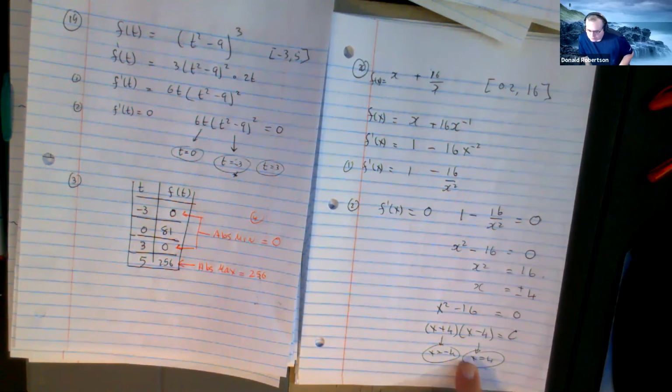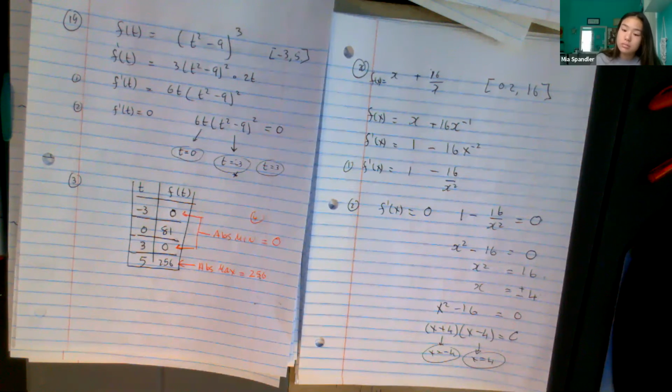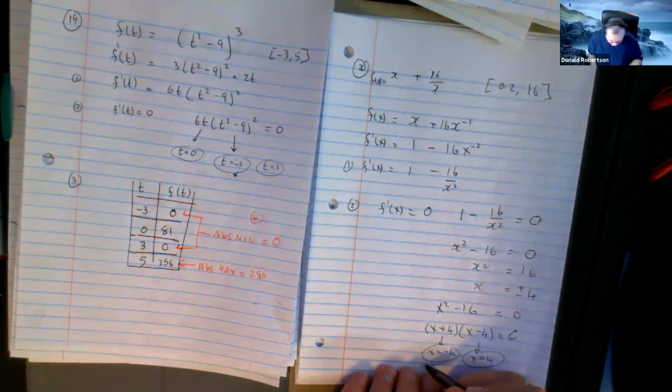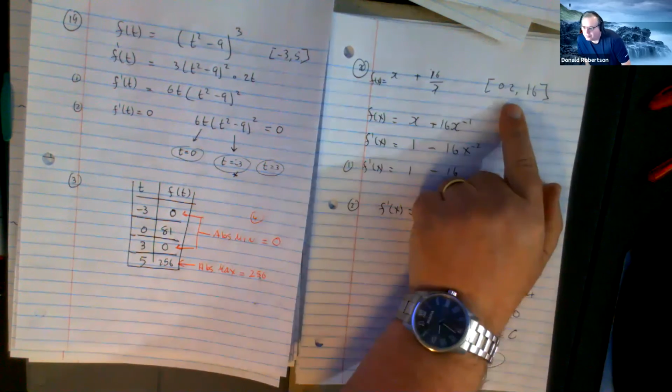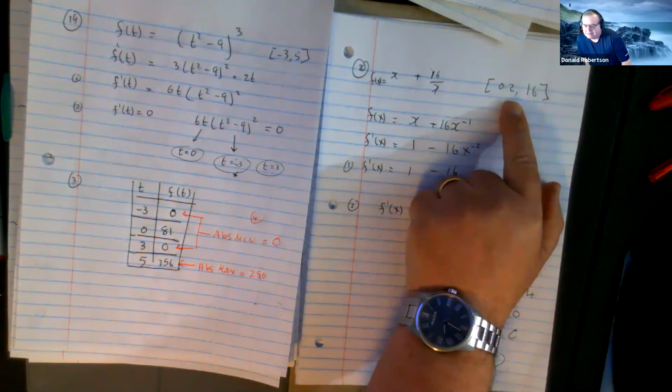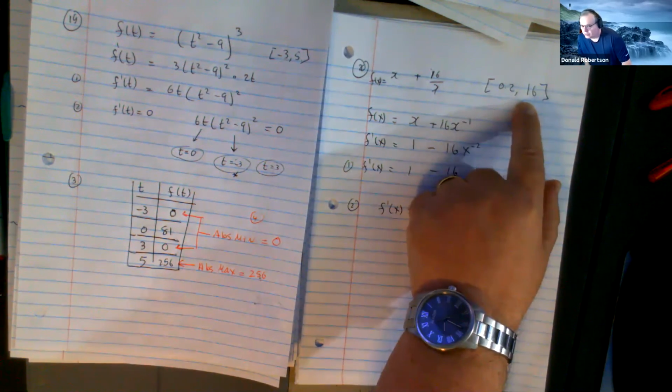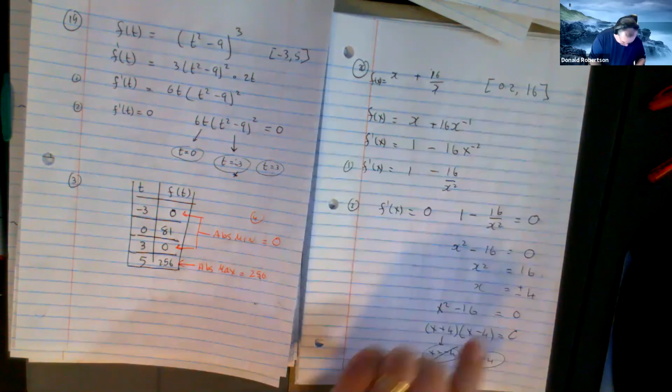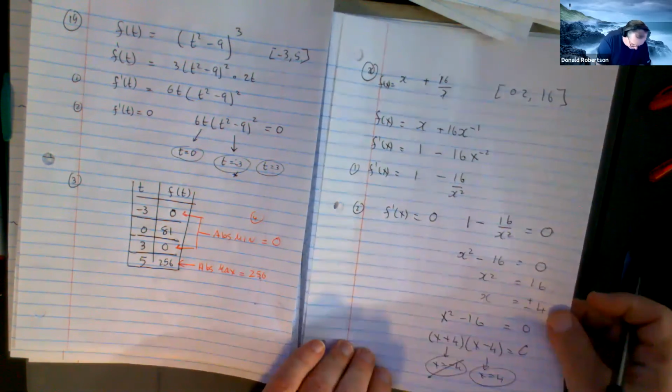Which one of these 2? Negative 4 and plus 4. Negative 4. And it's no good because it's not in the interval, right? So we finally found one where a critical number was not usable because it was not in the interval.